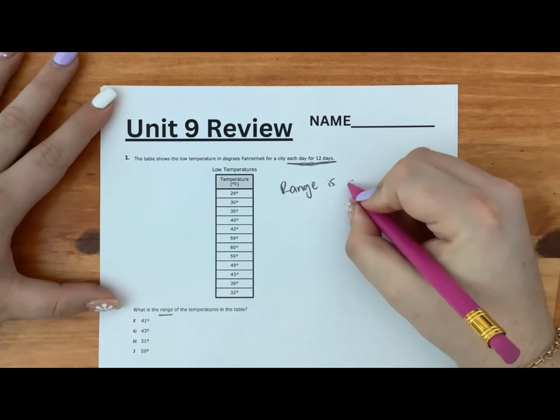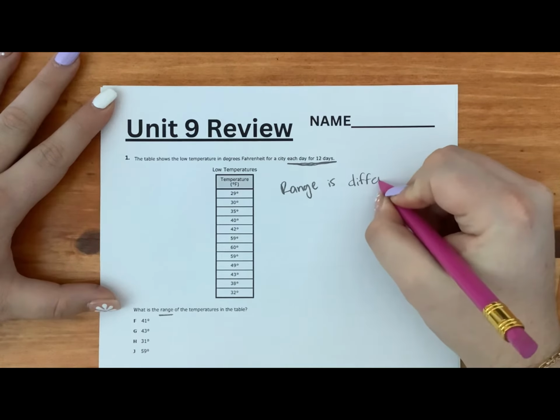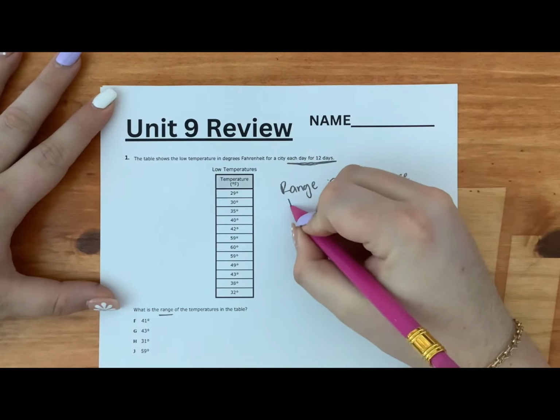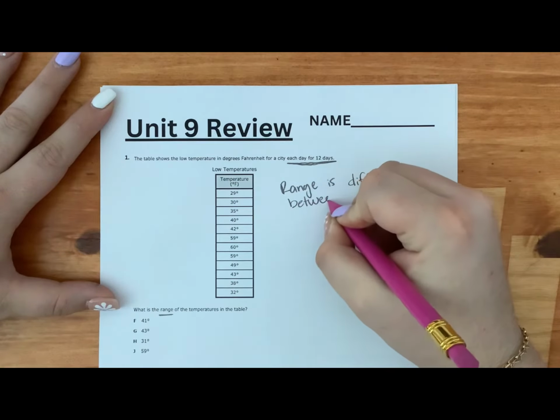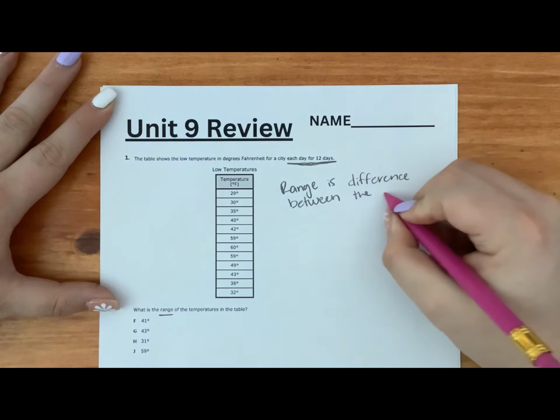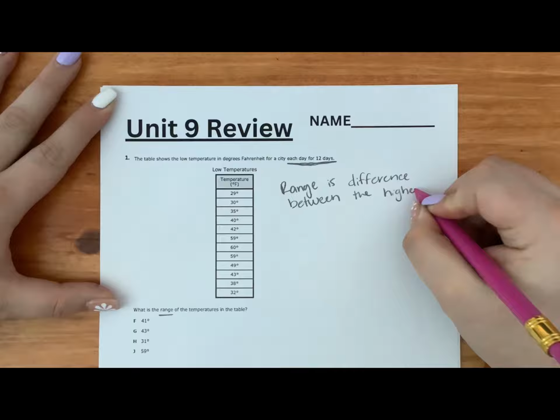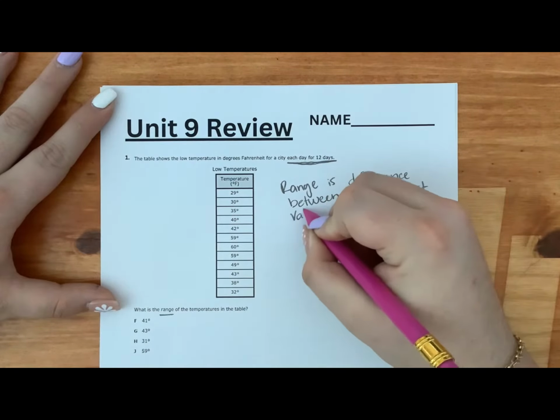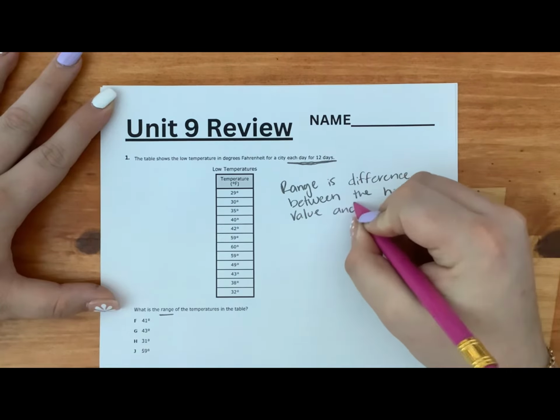is the difference between the highest value and lowest value.